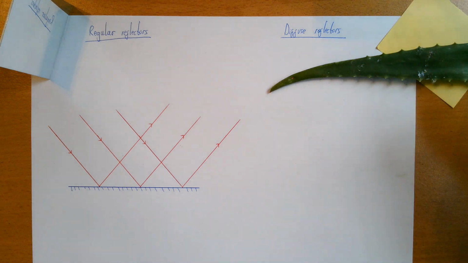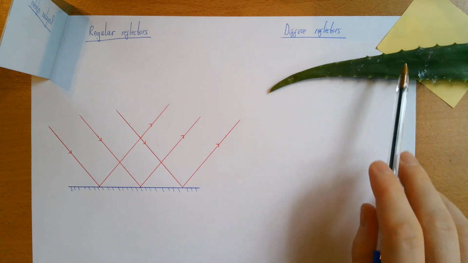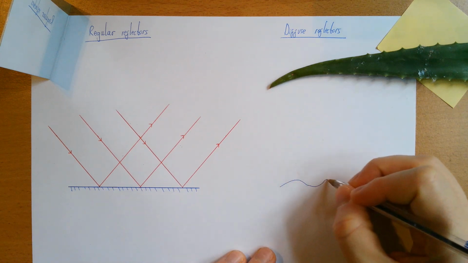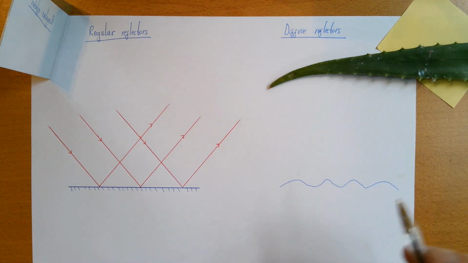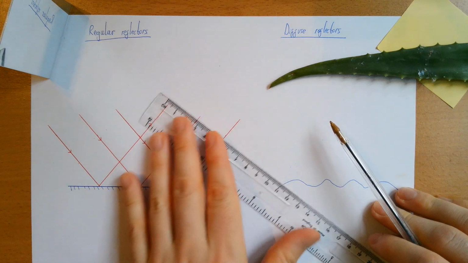Now, the diffuse reflector. We are not going to draw the hash lines because the diffuse reflector is not a mirror, as you can see. So what I'm going to do is draw a sort of bumpy surface, a bit like that. Now, the diffuse reflector works in the same way. Over here I drew my 3 rays.